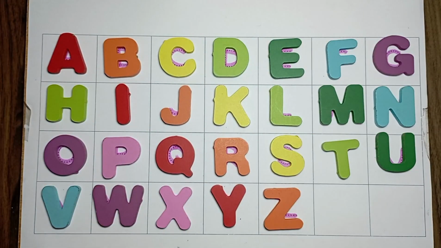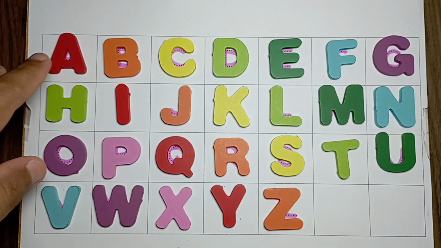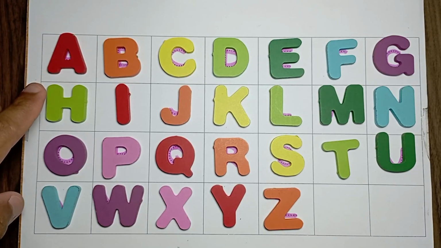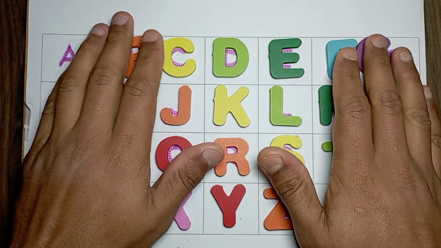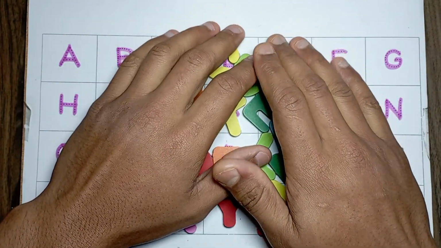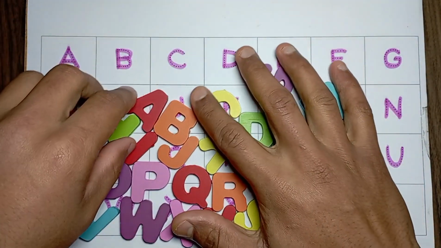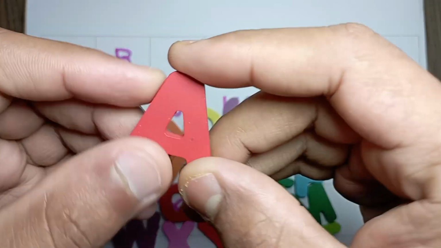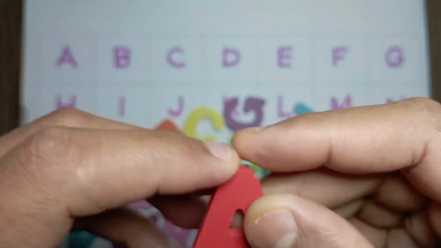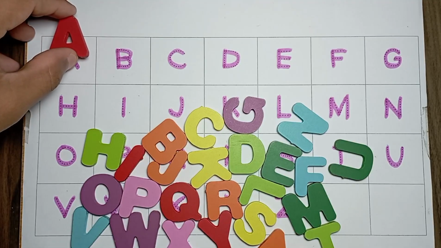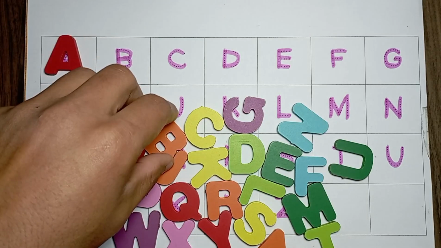Hello kids, today we will learn about alphabets from A to Z. Okay, let's start. A for apple.